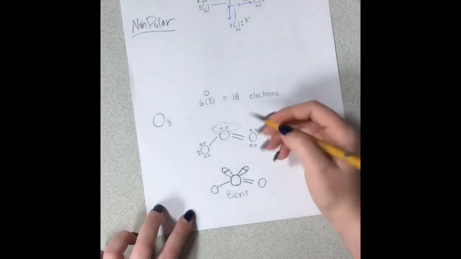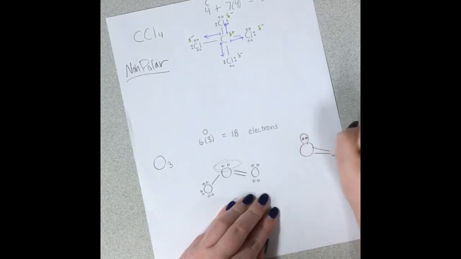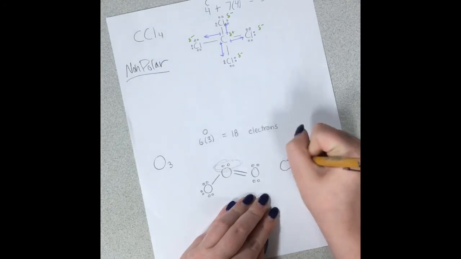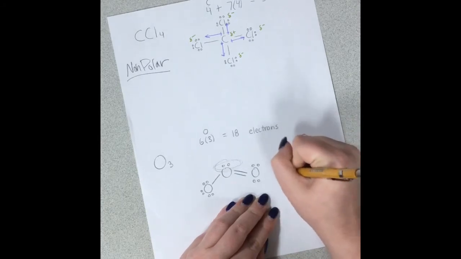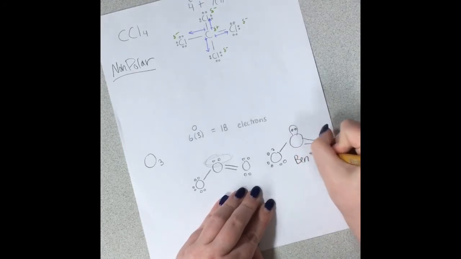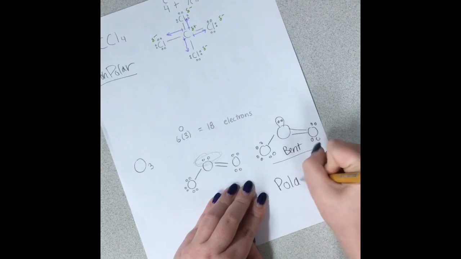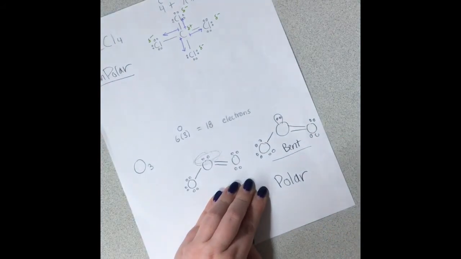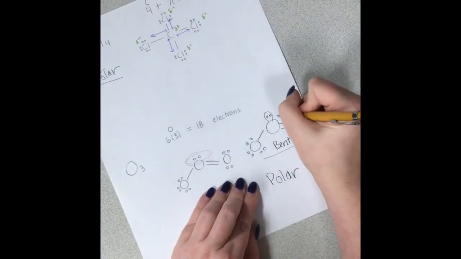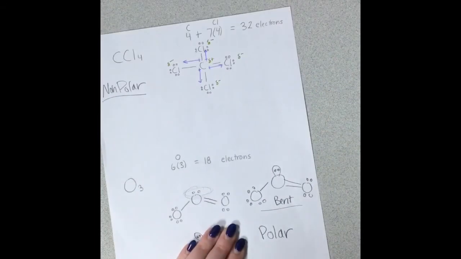Once you draw it out, it's going to look like this. You can see that it is indeed bent, so this is also a polar molecule.